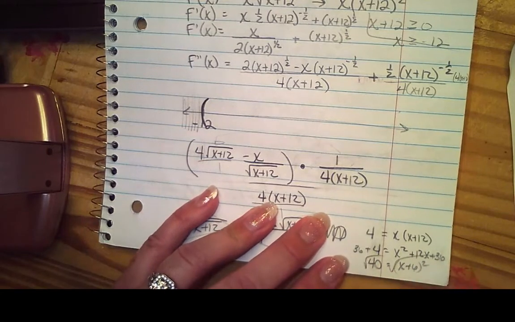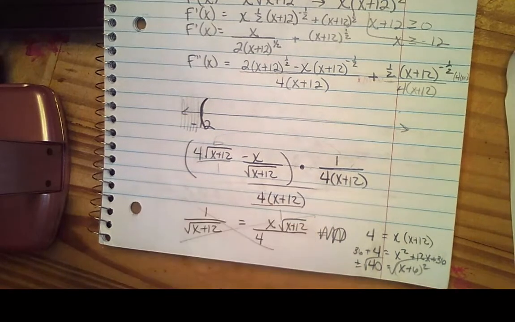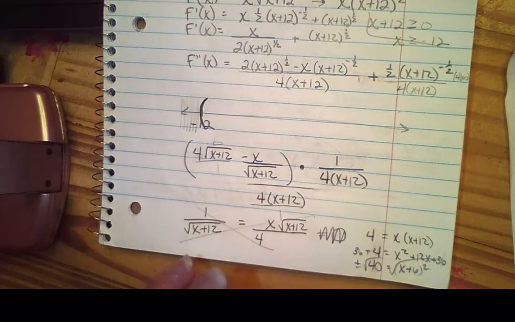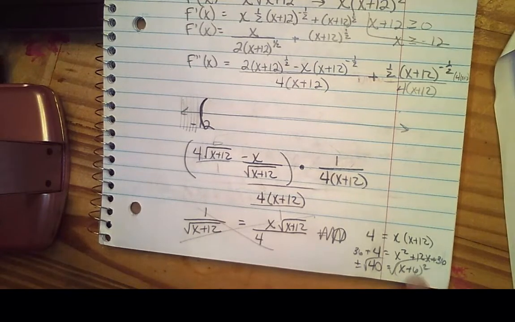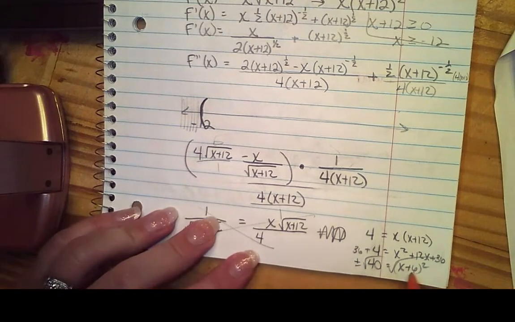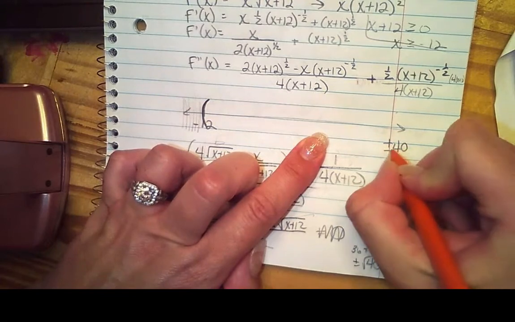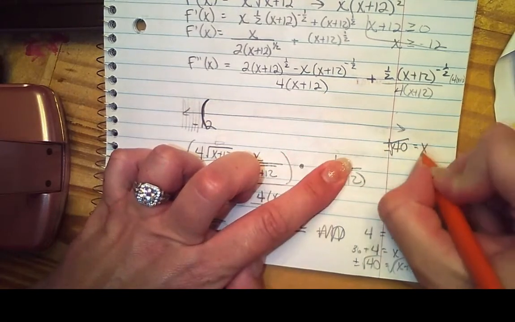Take a square root of both sides, so plus or minus. I would like to know what the square root of 40 is, and it is 6.32 something or another. So I get plus or minus the square root of 40 equals x plus 6.